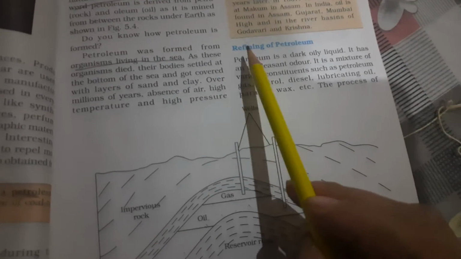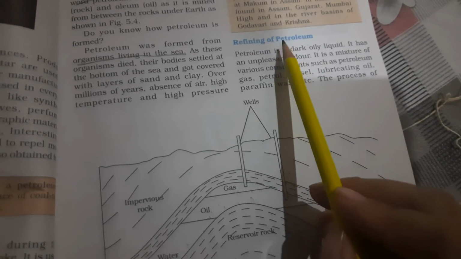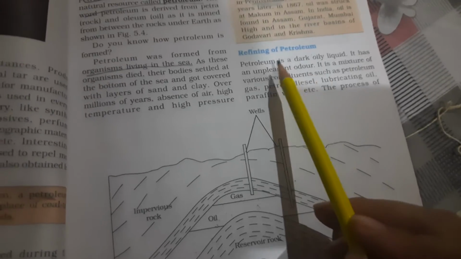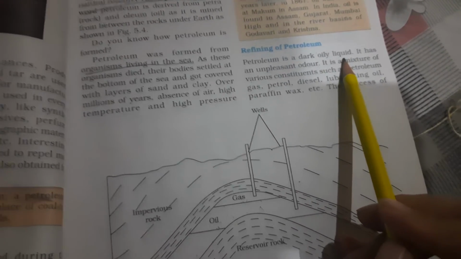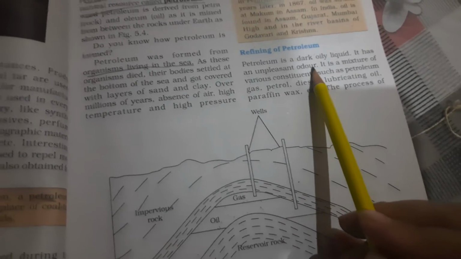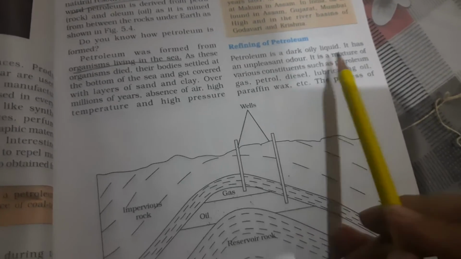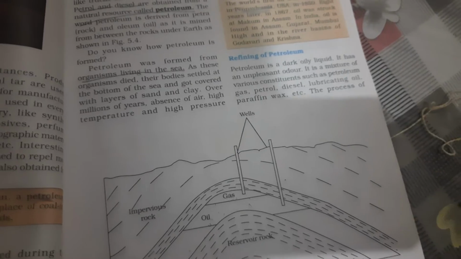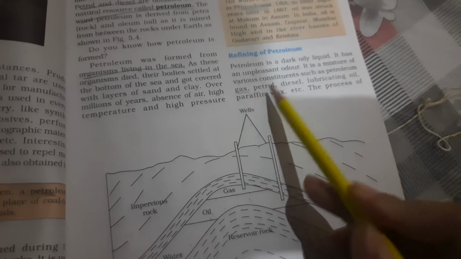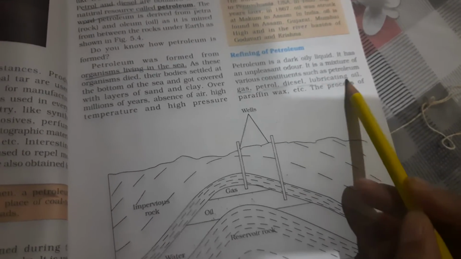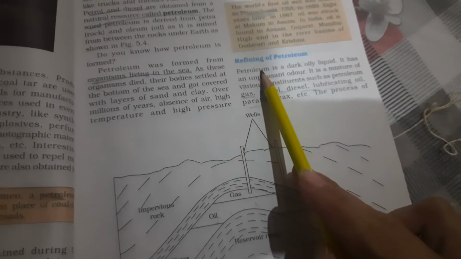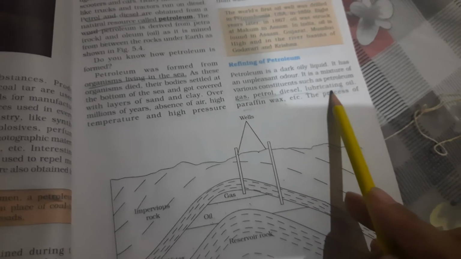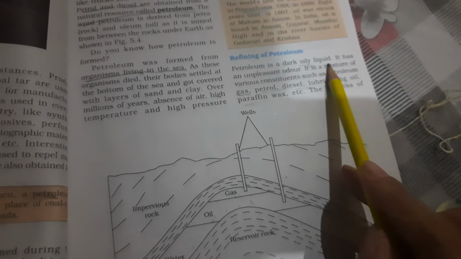Now we will discuss refining of petroleum. How can we refine petroleum? Petroleum is a dark oily liquid. It has an unpleasant odor. It is a mixture of various components like petroleum gas, petrol, diesel, lubricating oil, paraffin wax. All these substances are found in petroleum. Due to the presence of these substances, it is a dark oily liquid.